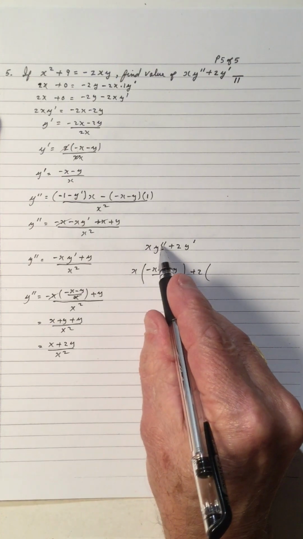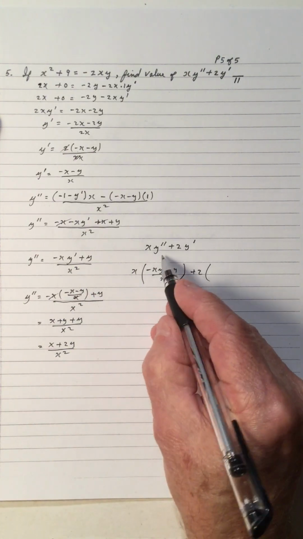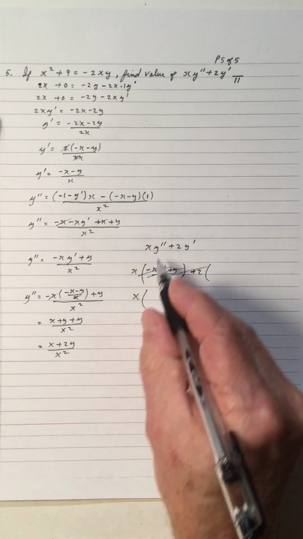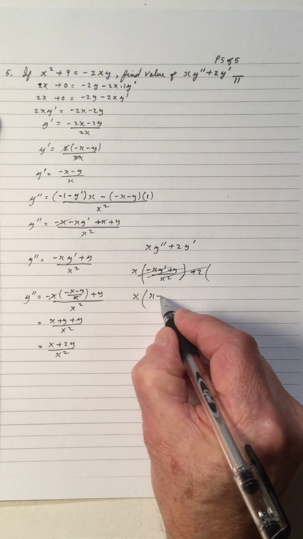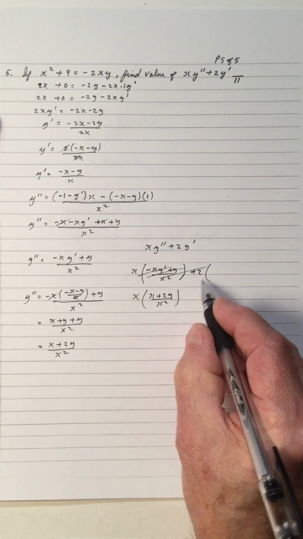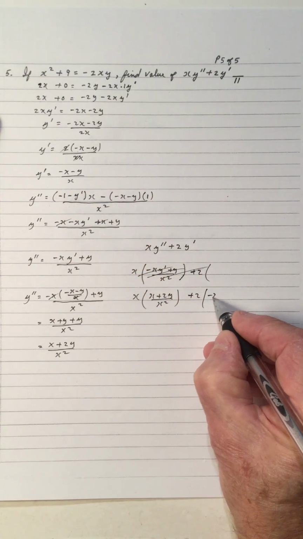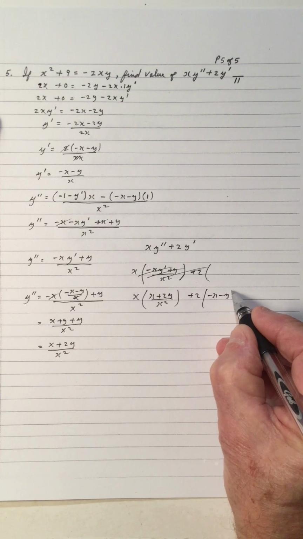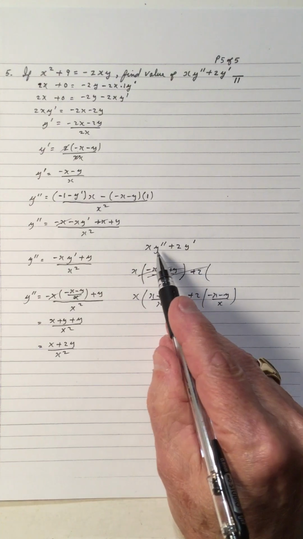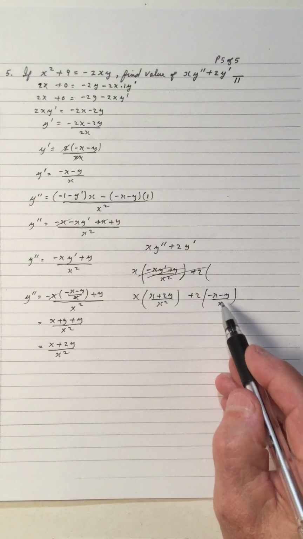So y double prime, there it is. Oops, y double prime is, I wrote my mistake, sorry about that. Y double prime is x plus 2y over x squared. And y prime is negative x minus y over x. So the y double prime is in terms of x and y. Y prime is in terms of x and y.